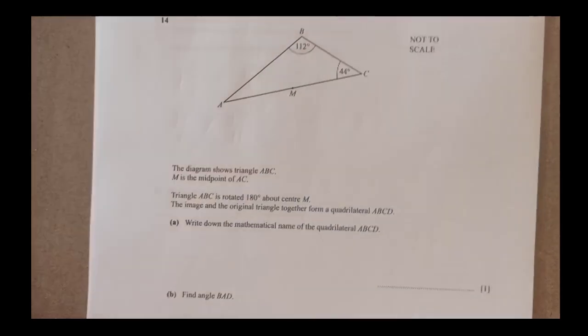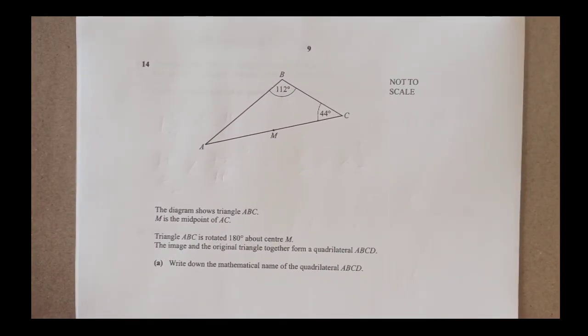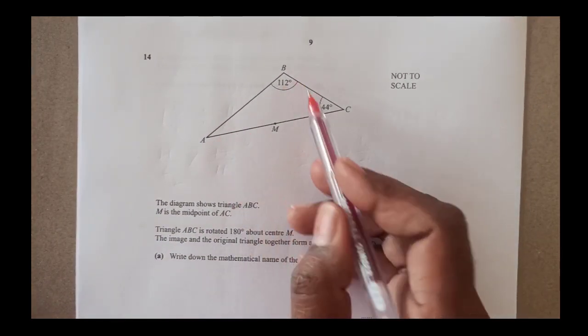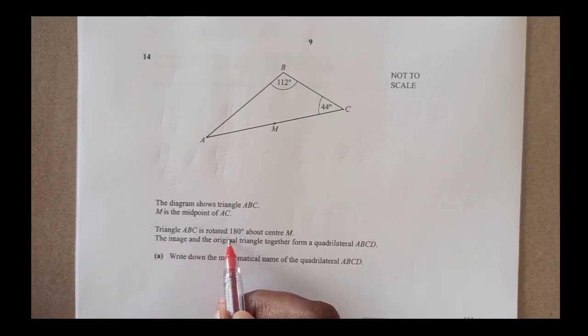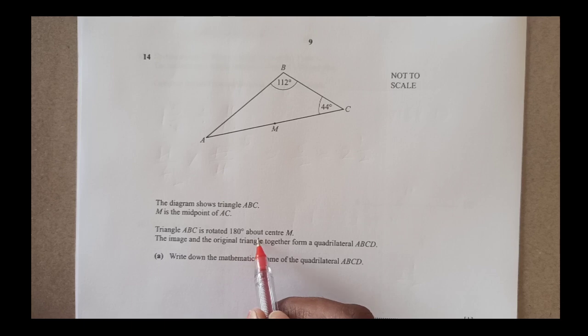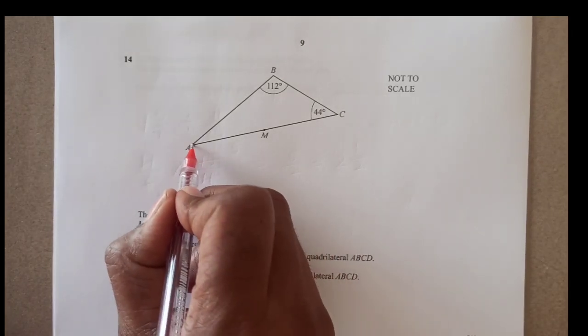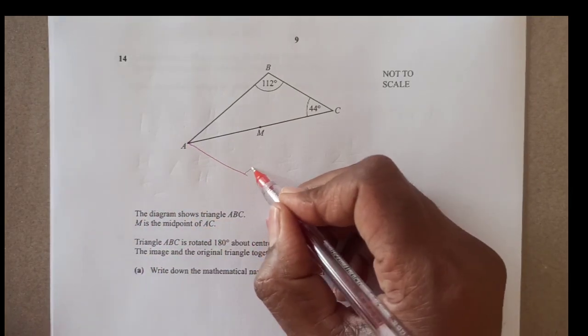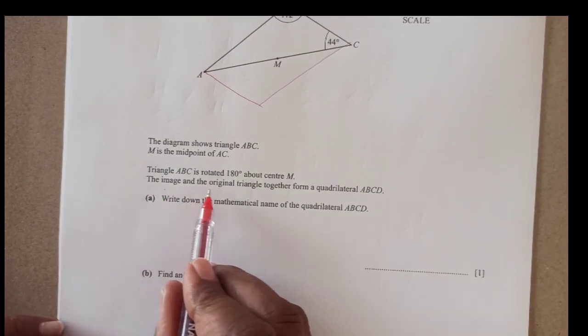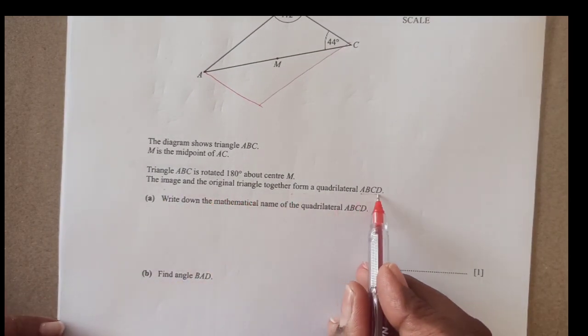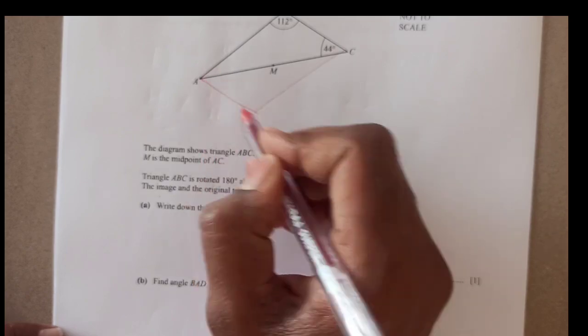Now number 14, you have this triangle here. The diagram shows a triangle ABC. M is a midpoint. The triangle ABC is rotated 180 degrees about M. You rotate this and it is going to become something like this, right? So the image and the original shape together make the quadrilateral ABCD. So this is quadrilateral ABCD.